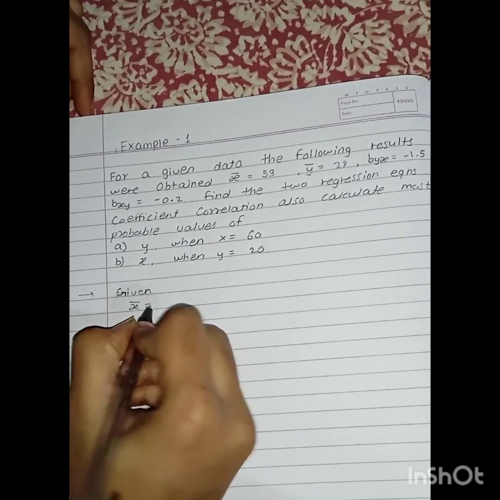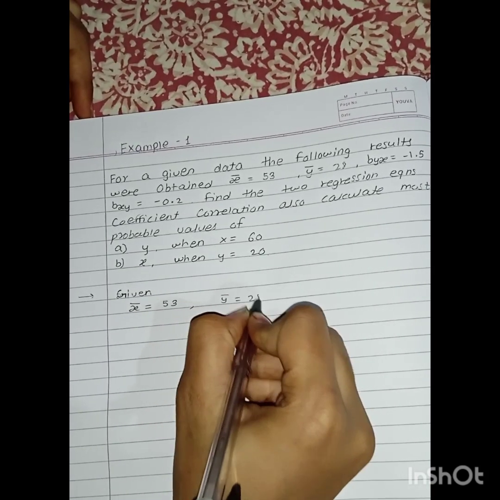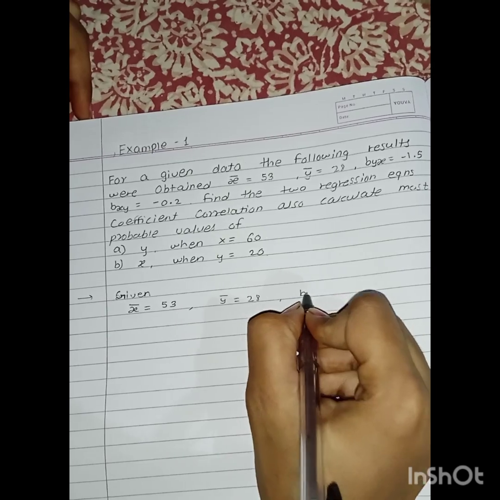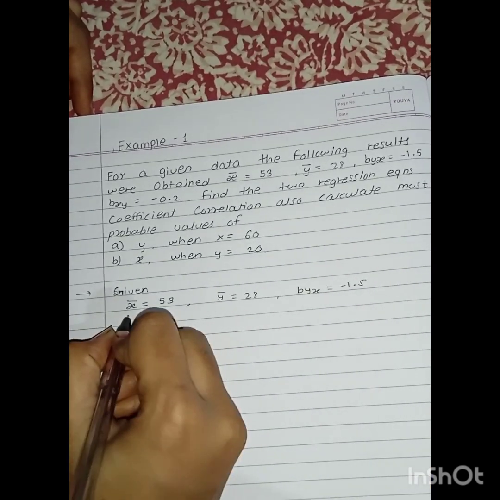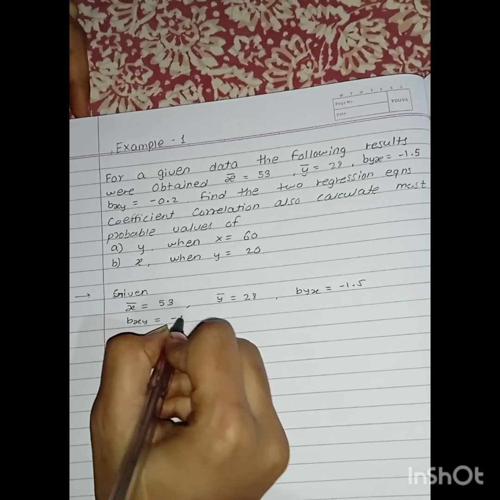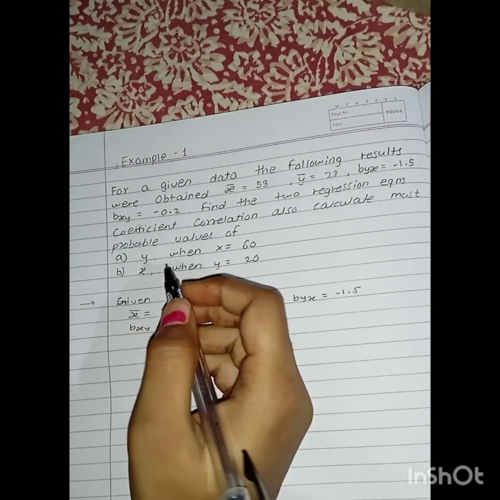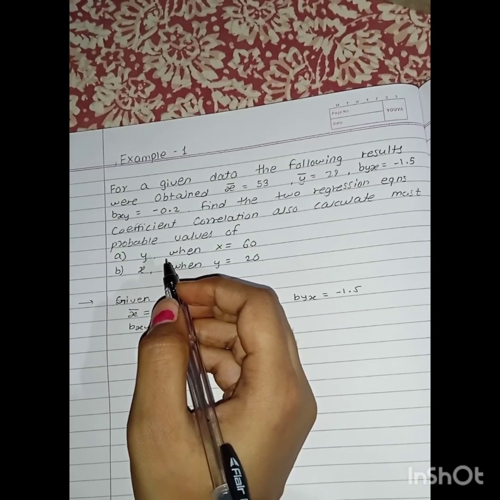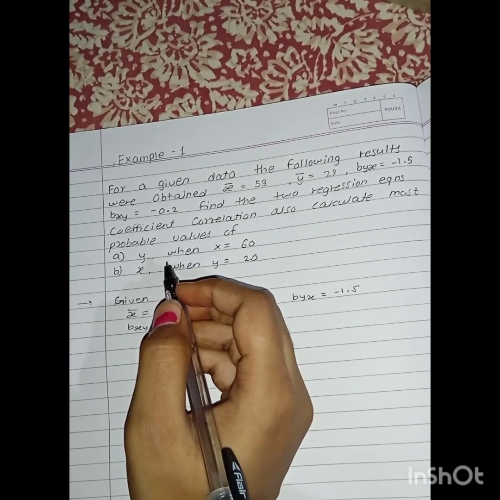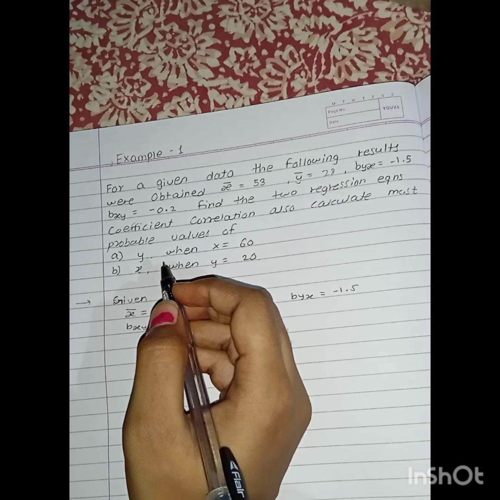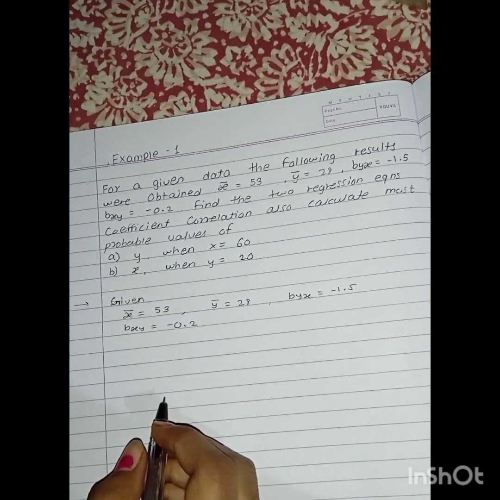We have given x bar equals 53, y bar equals 28, b of yx equals minus 1.5 and b of xy equals minus 0.2. So we know the lines of regression formula, that is, line of regression x on y is x minus x bar equals b of xy in bracket y minus y bar. We will write it down and take it as a formula.